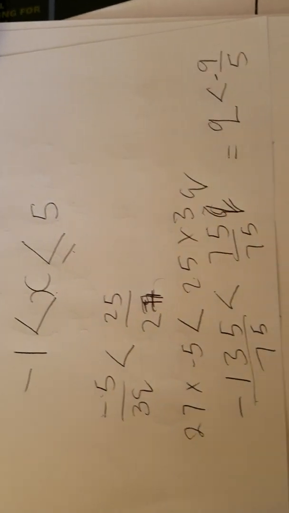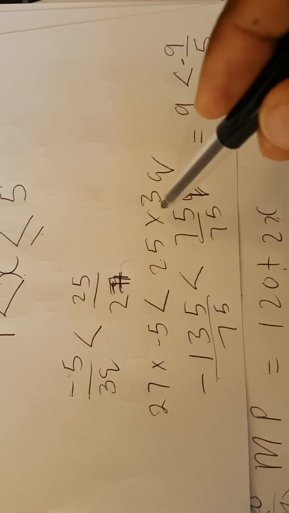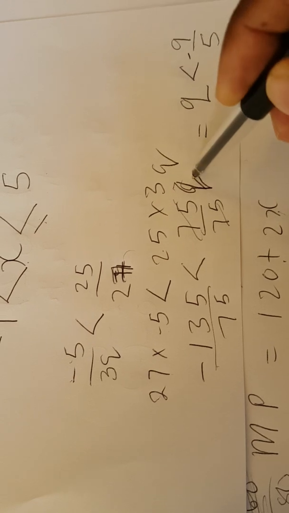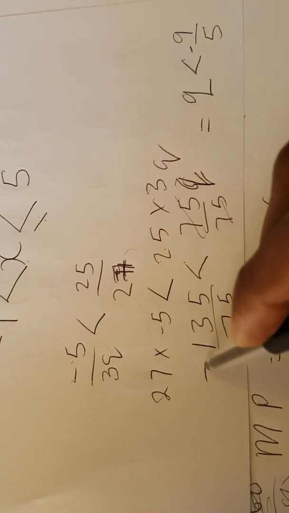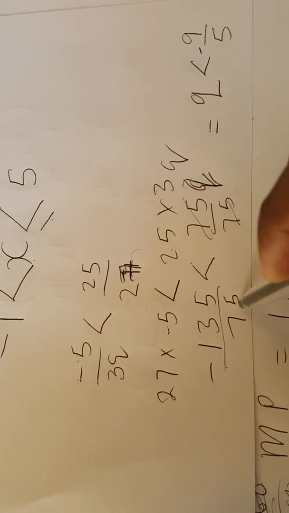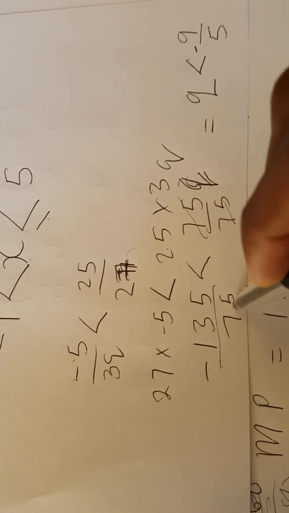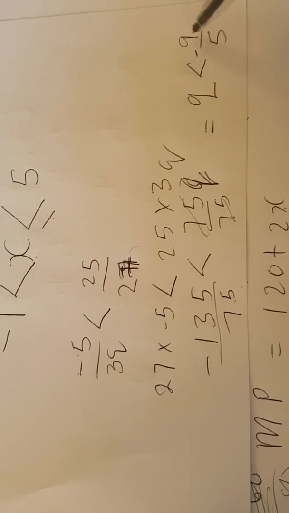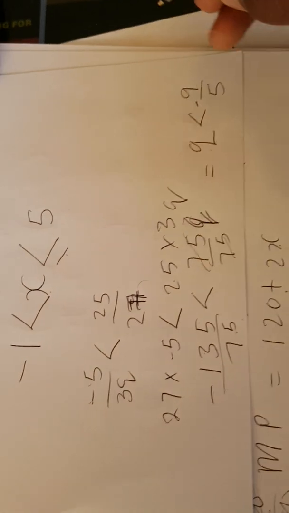If you divide both sides using 75, here 75 and 75 will cancel, so q will be equal to -135 divided by 75. So -135 divided by 75, if you're using a ratio, it will lead you to q is less than -9 over 5. So the correct option here, it will be what?